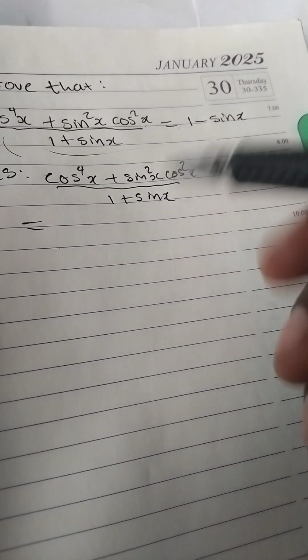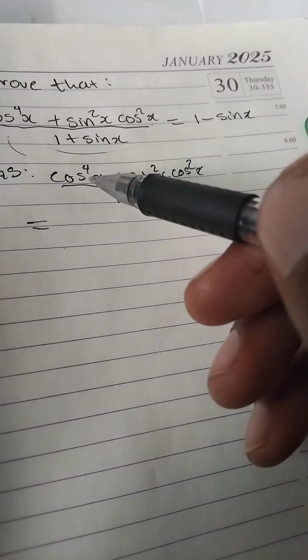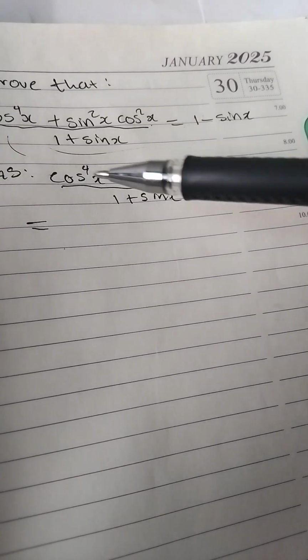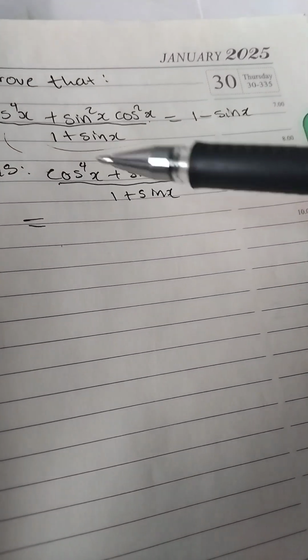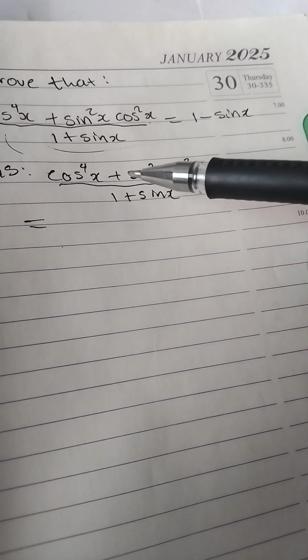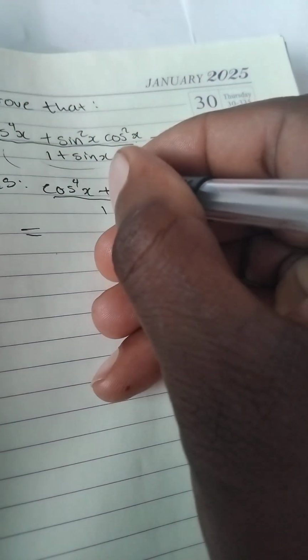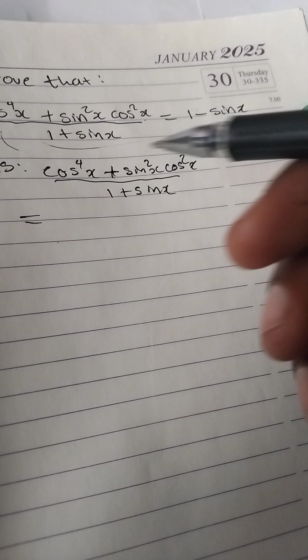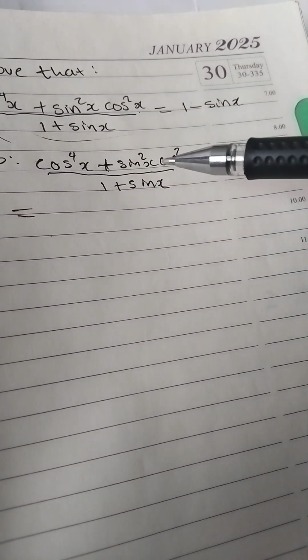Since we have the left hand side here and it's a fraction, what you're going to do is check if you have common factors. That's the most important thing. You will check for common factors. As we can see at the top here, the terms are separated by addition, so the operator is addition. So what you do is check common factors.